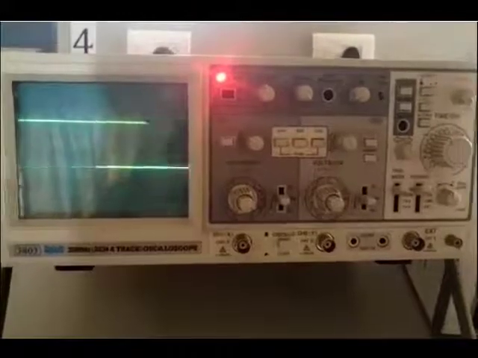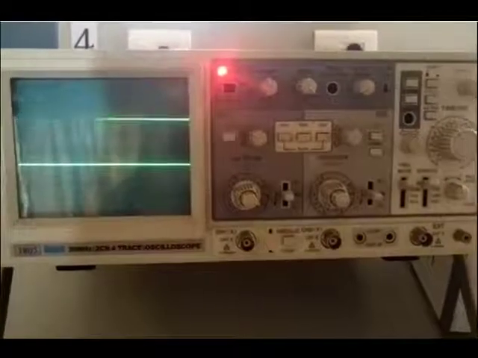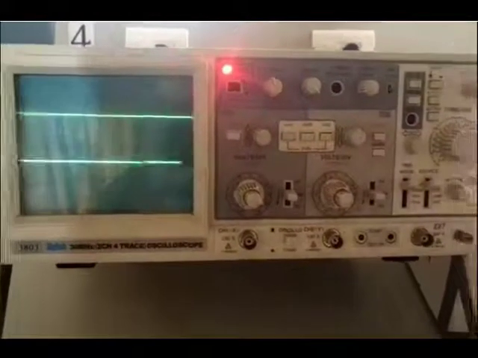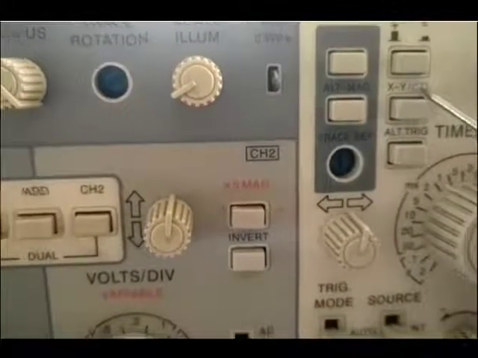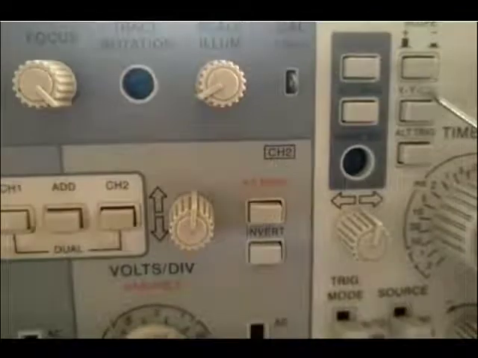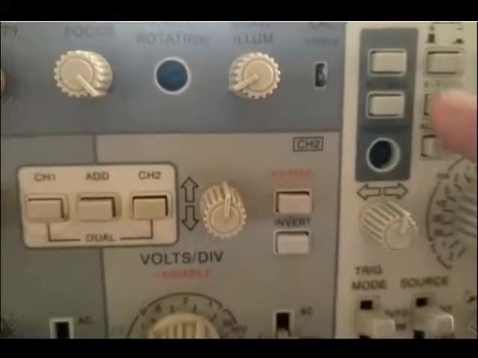This process is different for each of the CROs. In this CRO, this process is something like this. There is a button called X5. Next to it, they have written something called CT, which indicates component test. To enter component test mode, we should press this XY button. So the oscilloscope goes to XY mode.